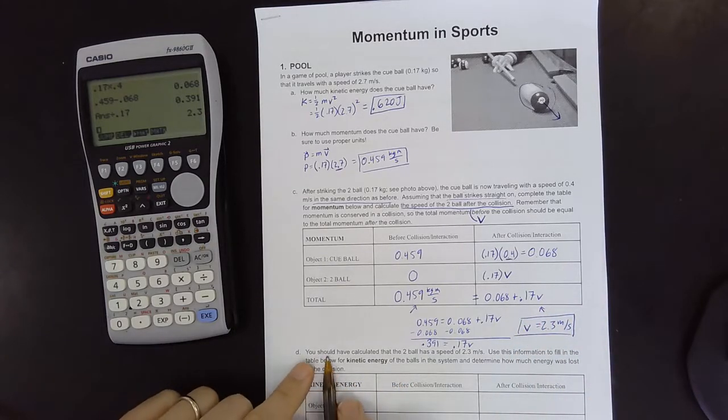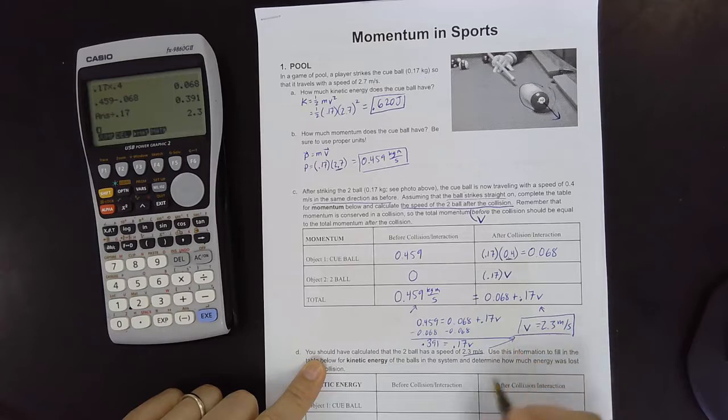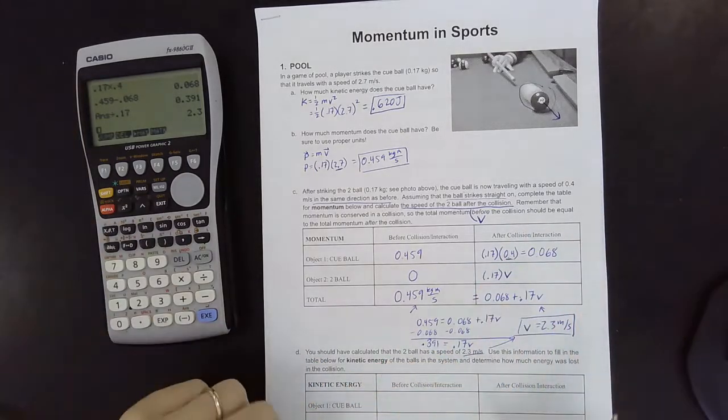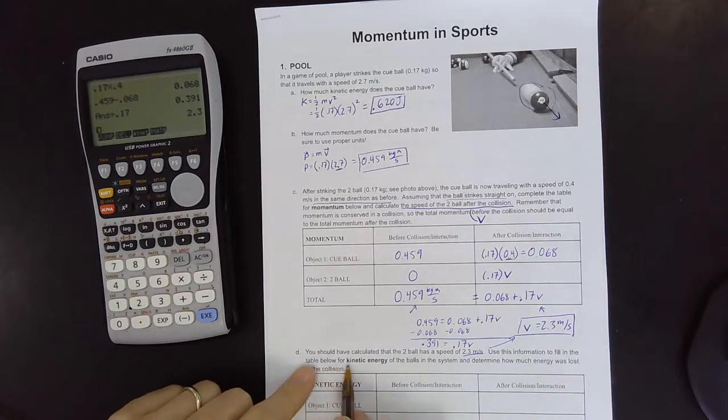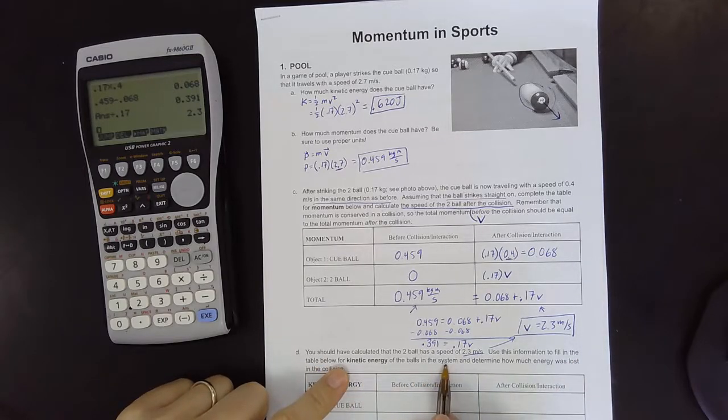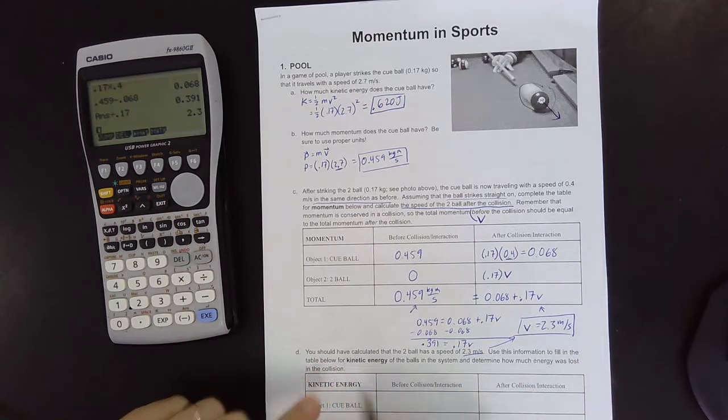Now, letter D. You should have calculated that the two ball has a speed of 2.3 meters per second. Yes, we did. Yay for us. All right. Now, it says use this information to fill in the table below for kinetic energy of the balls in the system and determine how much energy was lost.